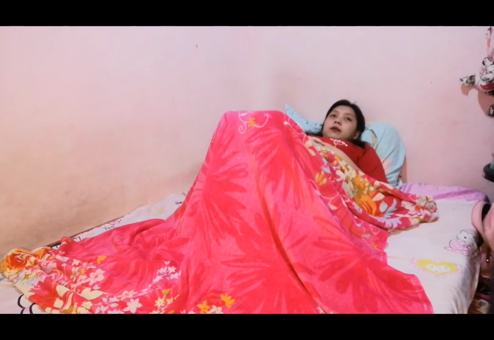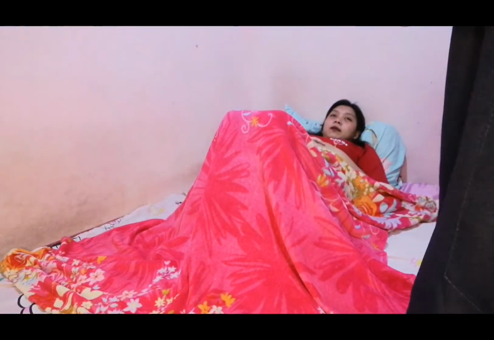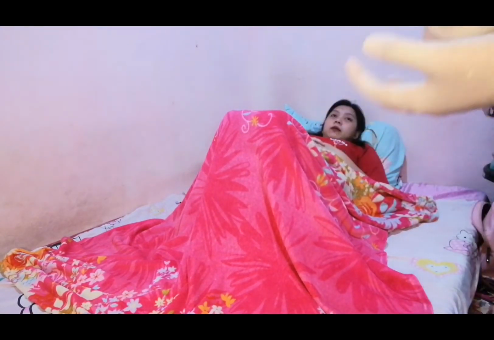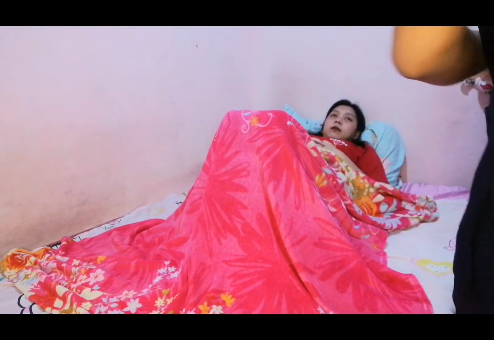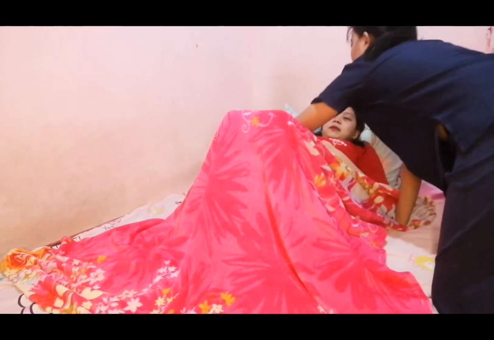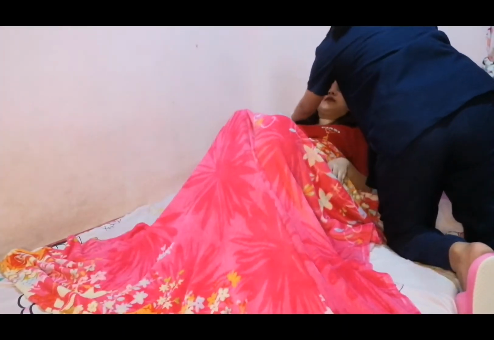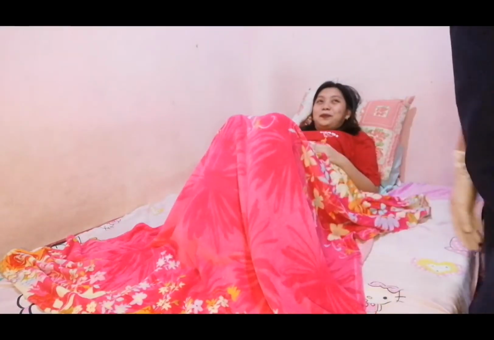Step 11, raise the head of the bed near a sitting position. This position makes it easier for the patient to urinate or defecate. So, ngayon naman po, ma'am, gusto niyo po bang ipaupo po kayo? So, comfortable naman po kayo.